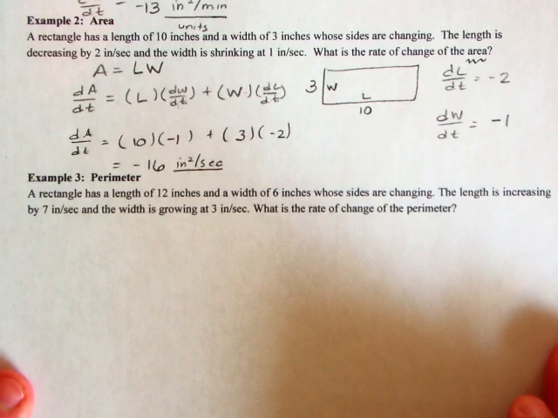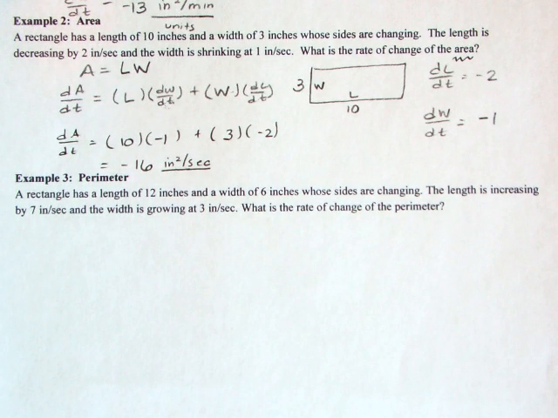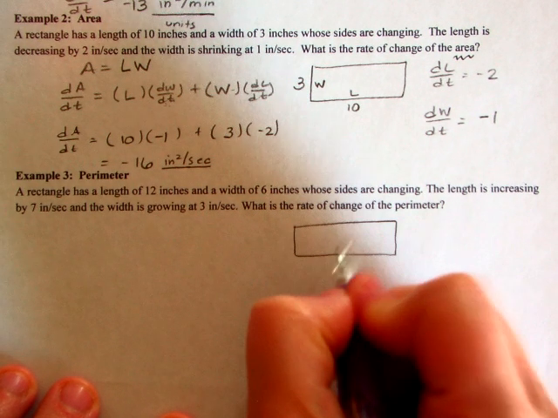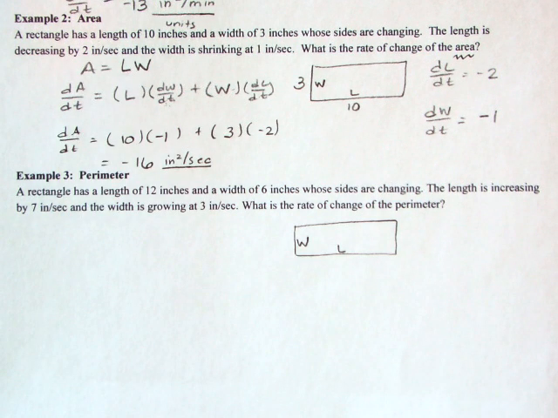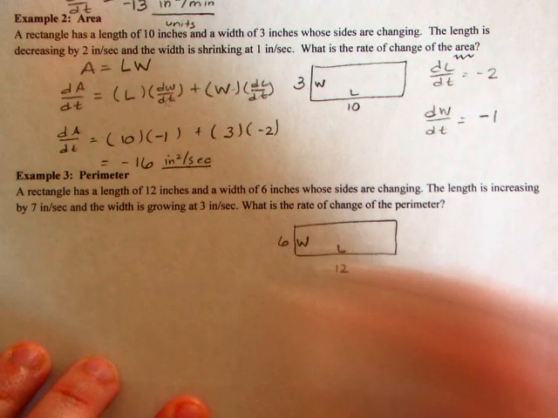Now, our last example, notice that we've changed our calculation from area to perimeter. The process starts out very much the same. Rectangle, length, width. My length is going to be 12. My width is going to be 6.